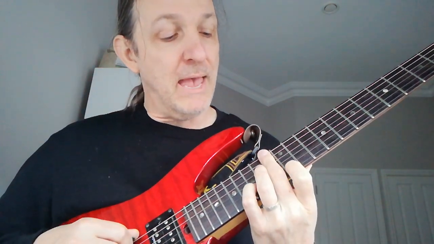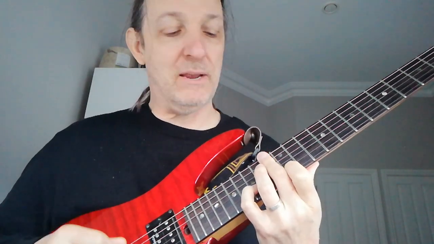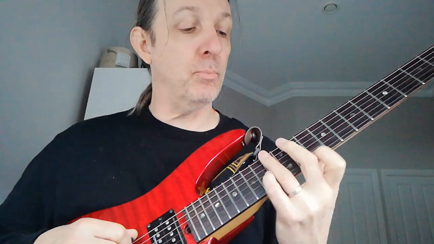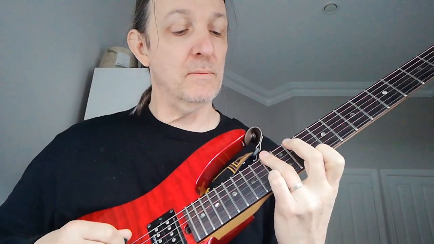Coming right up now, F, B flat, D, and E. So we just moved the top two notes on the top two strings. We just kind of planed them upwards. Okay, so that's fine as well.